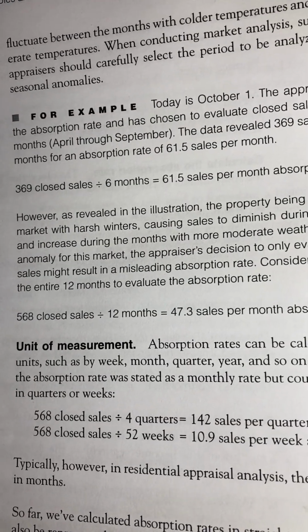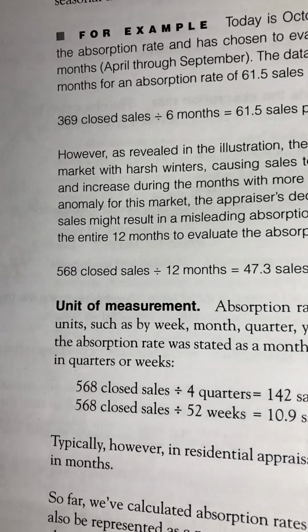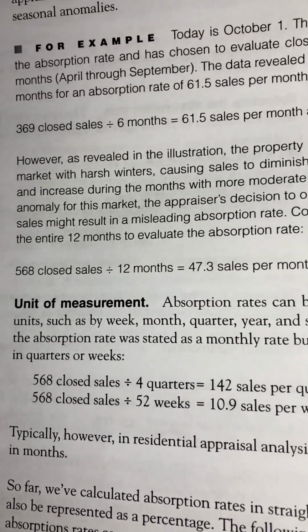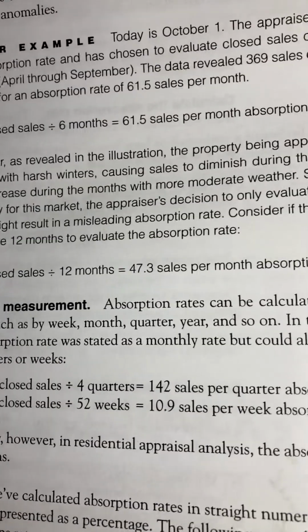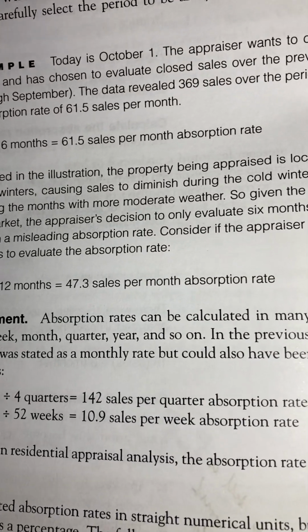Consider if the appraiser had used the entire 12 months to evaluate the absorption rate. 568 closed sales divided by 12 months equals 47.3 sales per month absorption rate.